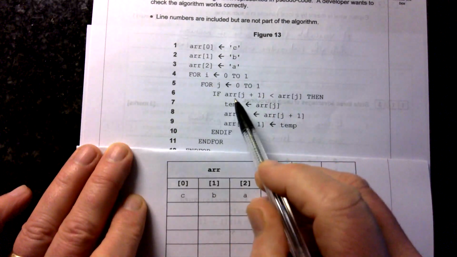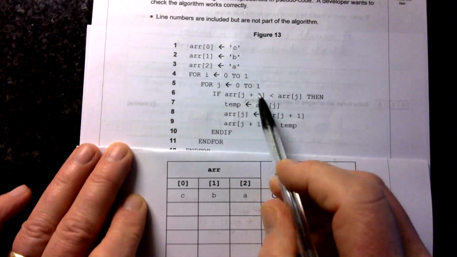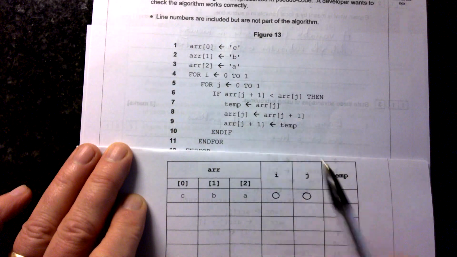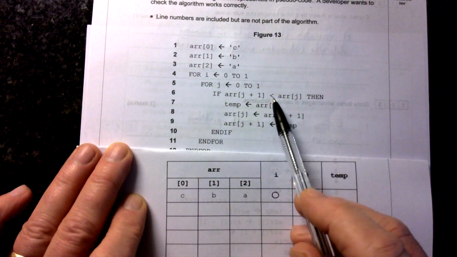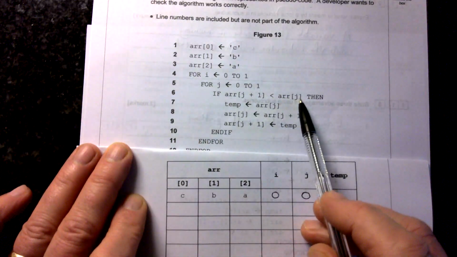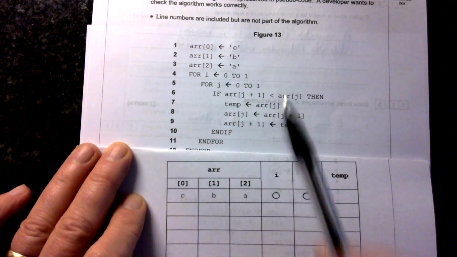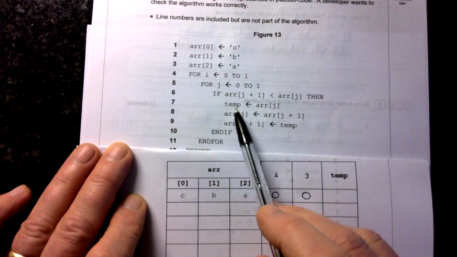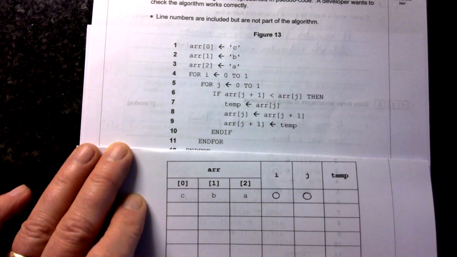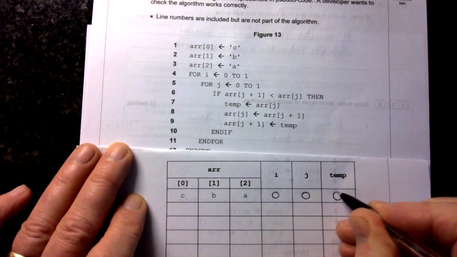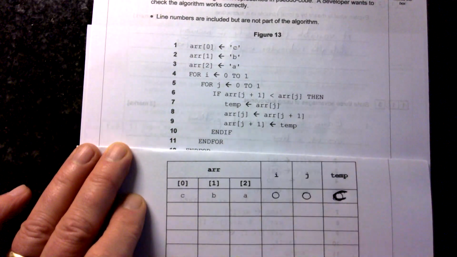Now if what's in the array R, j plus 1, so j we know is 0, so j plus 1 is 1. So if at position 1 is less than what's in position 0, so position 1 is B, and yes, that is before C, so that is true. Then we're going to do this. We're going to take what's in array position j, array position 0, and put it into temp. C. We're going to put C in there.